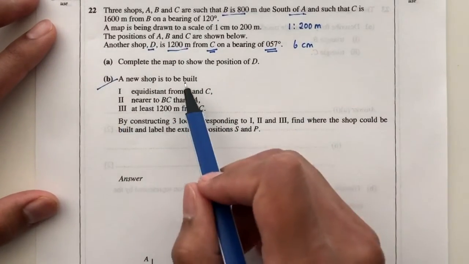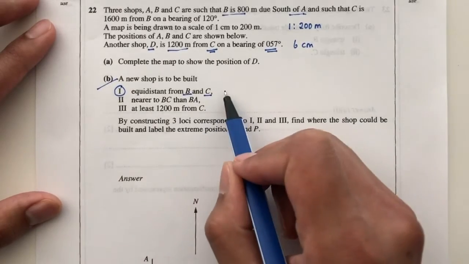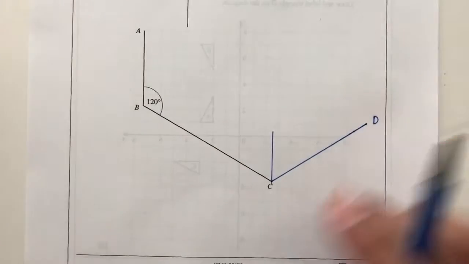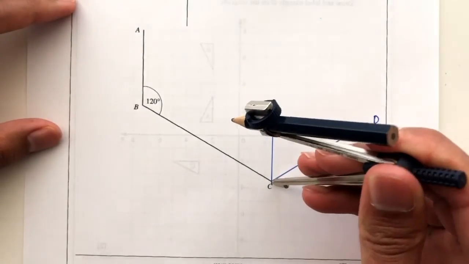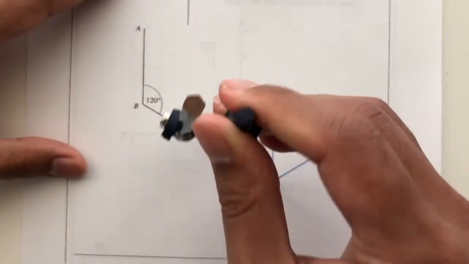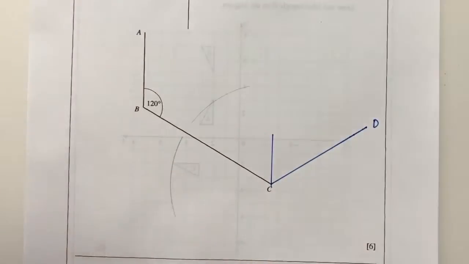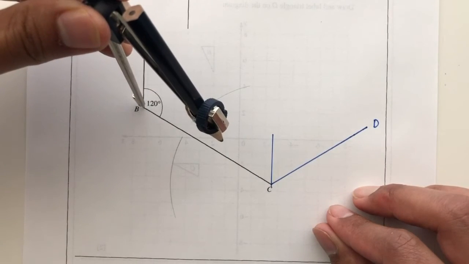A new shop is built. First condition, equidistant from B and C, so we have to find the perpendicular bisector of line BC. So B and C. So let's do that. First let's go to your point C. Draw an arc upside and down. And now go to your point B with the same distance. Intersect the first two arcs.